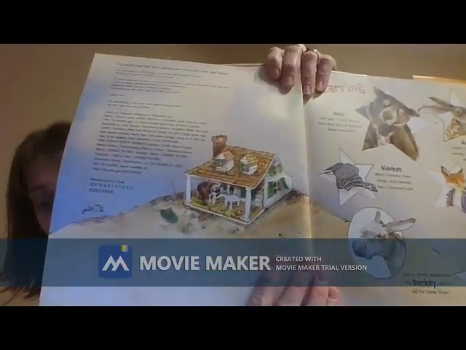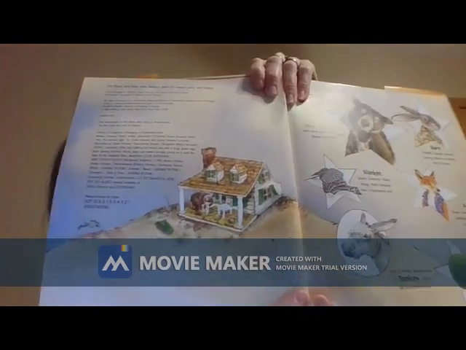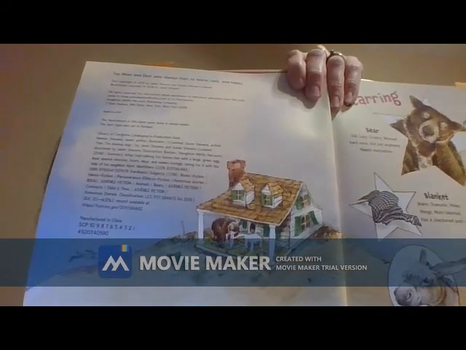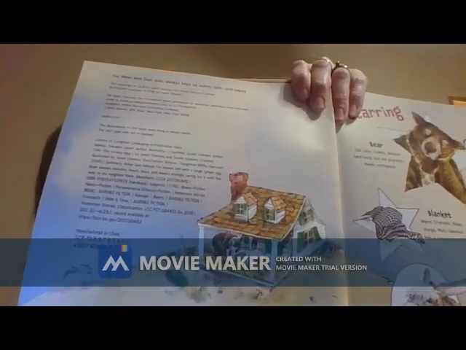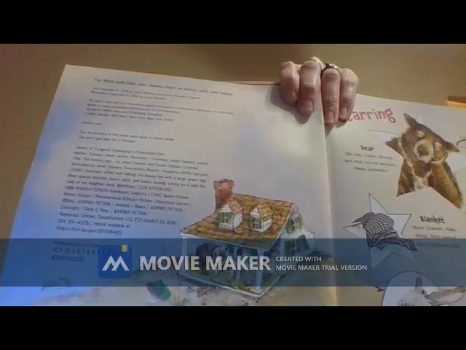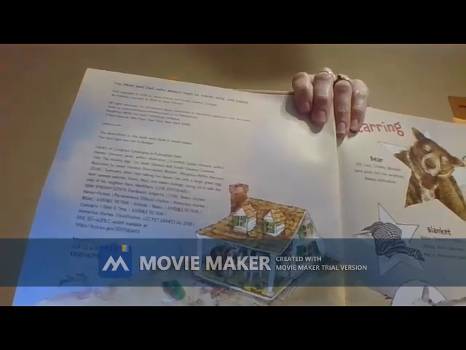On this page, we have the dedication and copyright page. I see a picture of a house, and sitting on the front porch is Bear. I notice that the house is run down and needs some repair. I can infer that this house belongs to a bear because he is sitting outside of it. I wonder why his house is in need of repair.